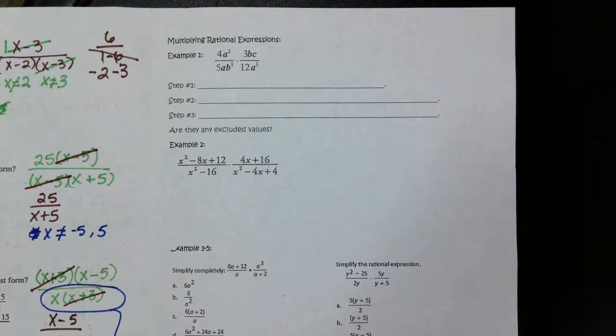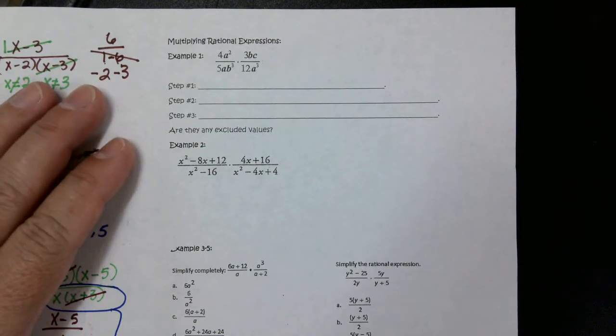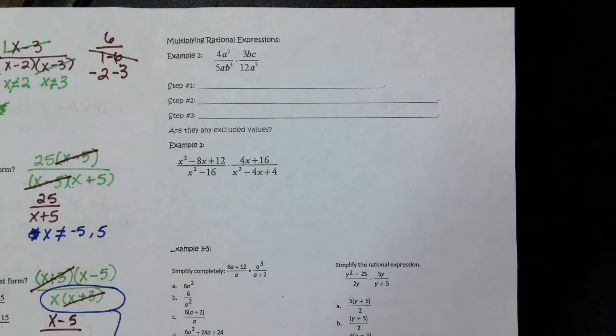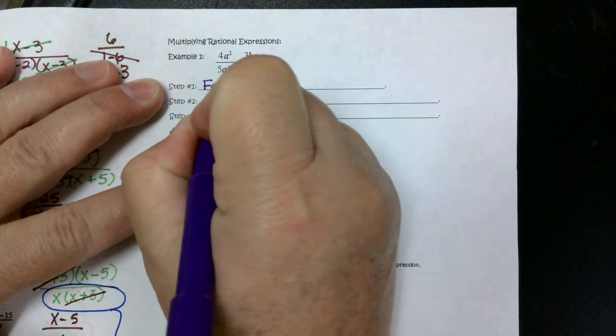So today we're going to start multiplying and dividing our rational expressions. The first step is still going to be factor everything.